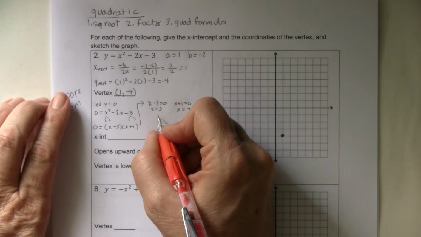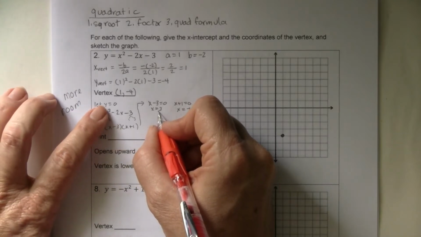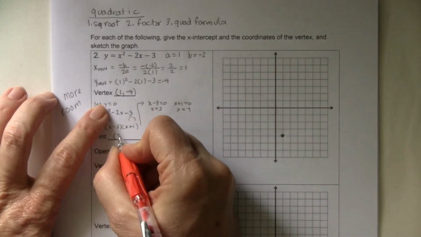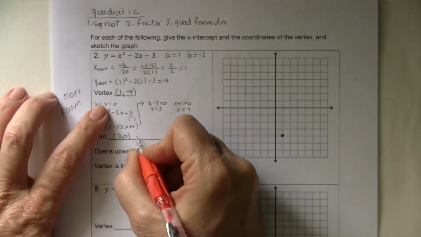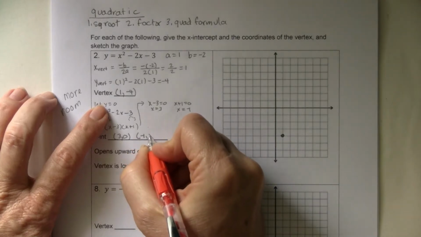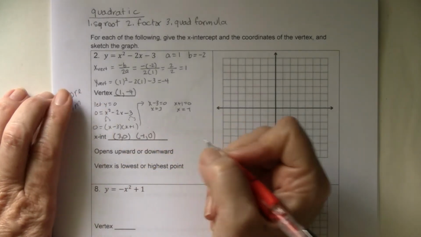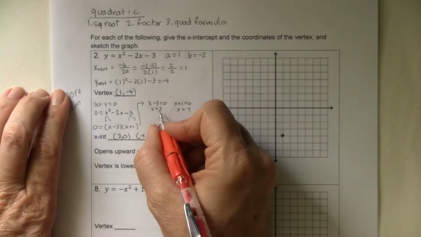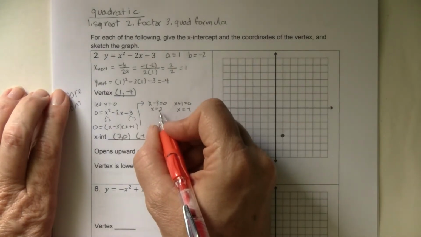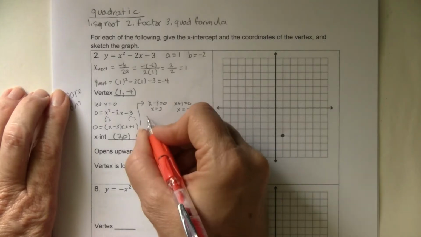If I want to write them as an ordered pair, I can. The x value is 3. The y value is 0. So x comma y, 3 comma 0. -1, 0. You don't have to write them as ordered pairs though. Our book writes it in shortcut notation, just simply saying the x-intercept is 3 and the x-intercept is -1.